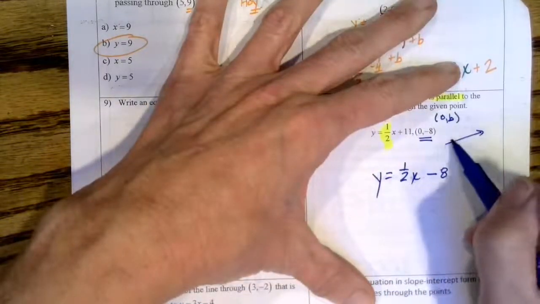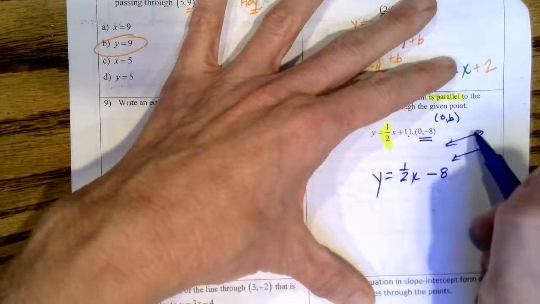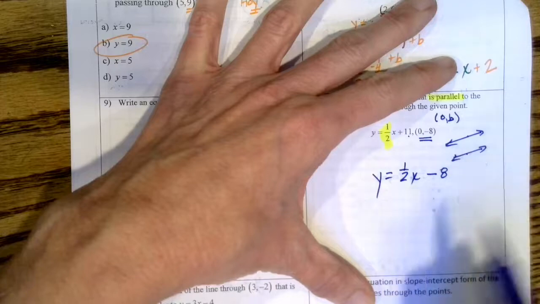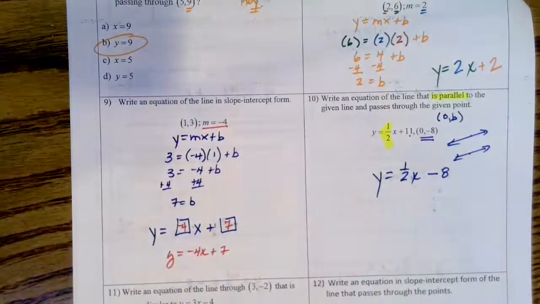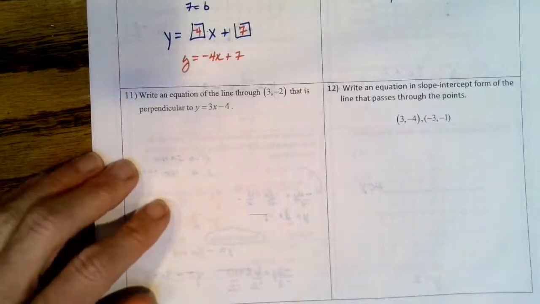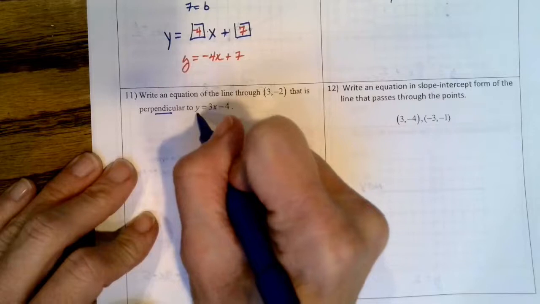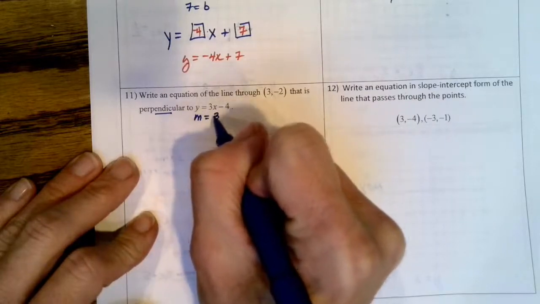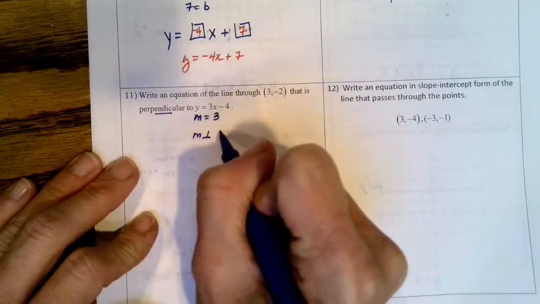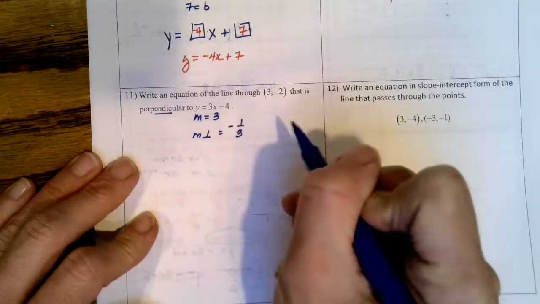They'll have a slope of 1/2. That's positive. This one way up here at 11. This one way down here at negative 8. All right, write the equation of the line that is through this point. Now this is going to be perpendicular. So right now my slope is 3, but the slope of my perpendicular line is going to be negative 1/3.